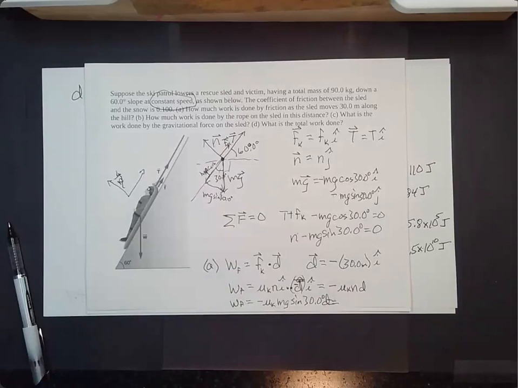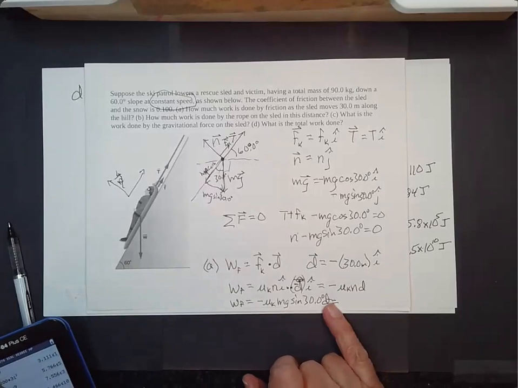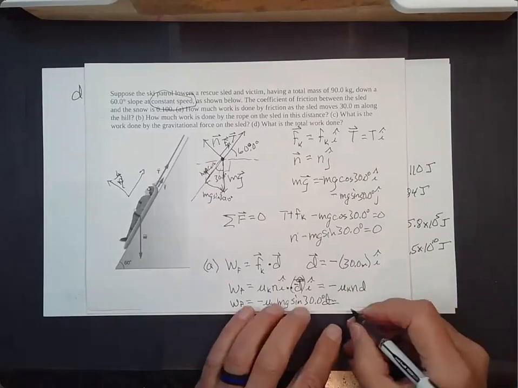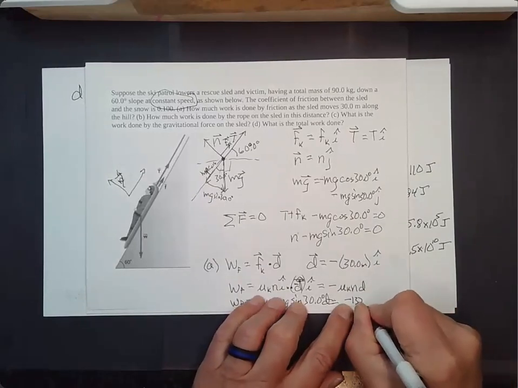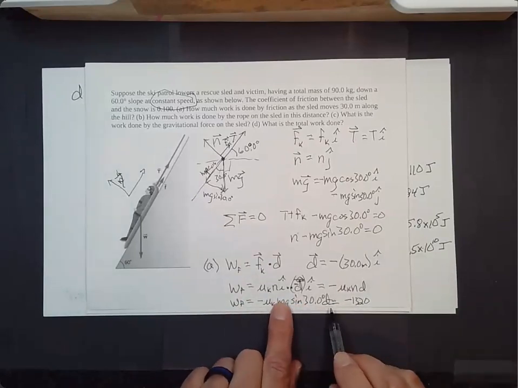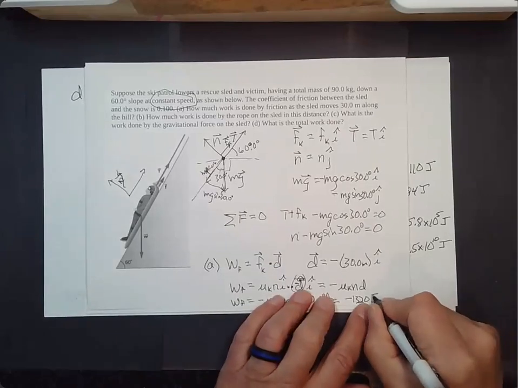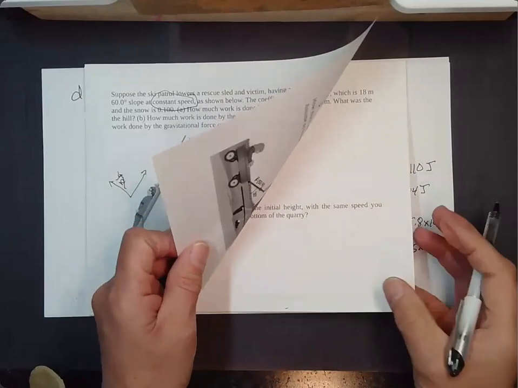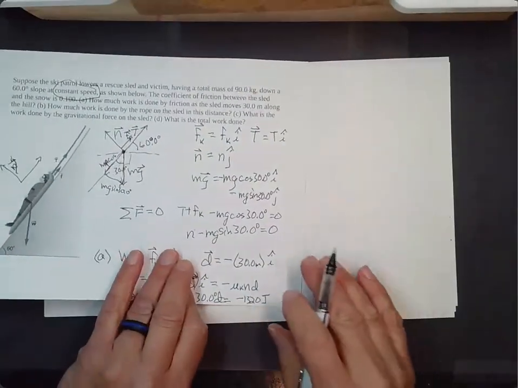But I'll go ahead and stick a 5 in for it. And the displacement, which I forgot again, 30 meters. And I'll get minus 1,320. And it'll be joules. It's a force times a displacement, so it'll be Newton meters or joules. Now, because I'm rounding this to 3 significant figures, we may end up with a little bit of round off error when we're all the way done with this thing, but we'll see.